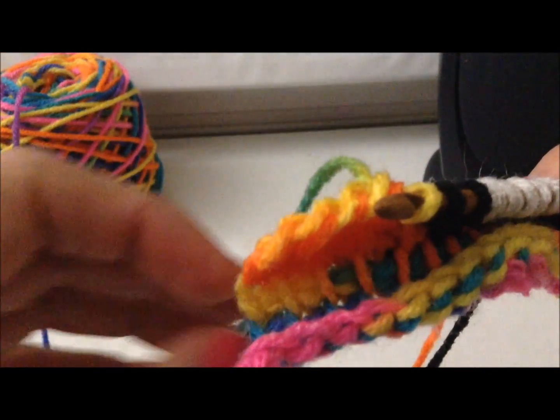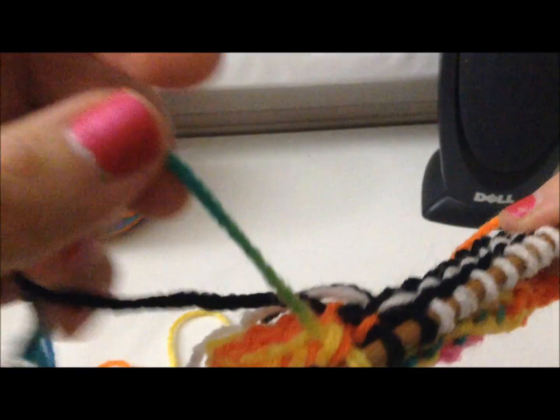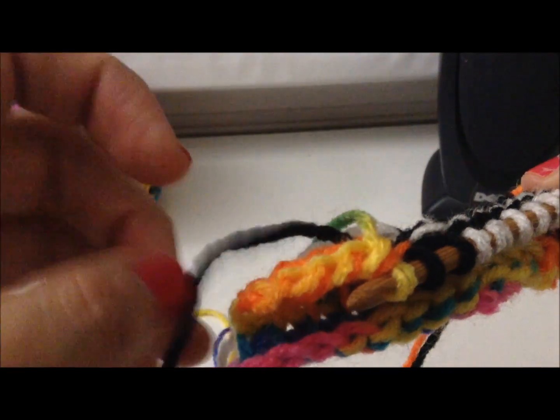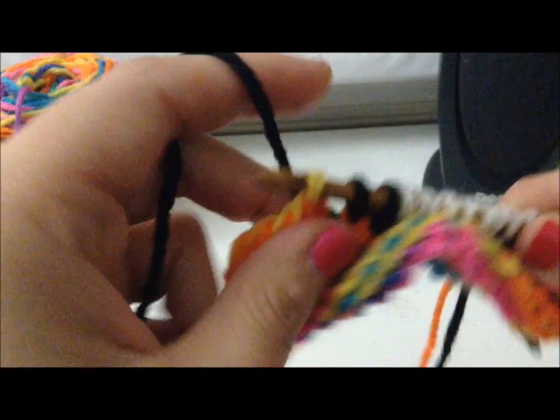And to do so, I will make sure that I pull it up underneath, or you can call it twisting. Make sure you have the old color on the right, and the new color should be coming up from beneath on the left, and then you pull through as usual.